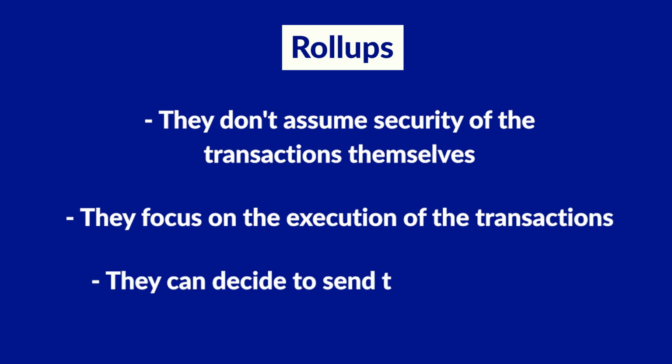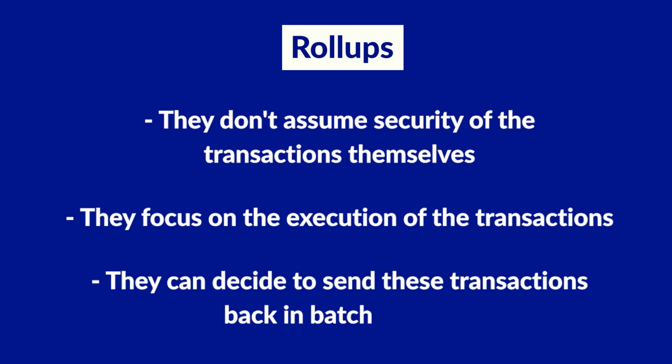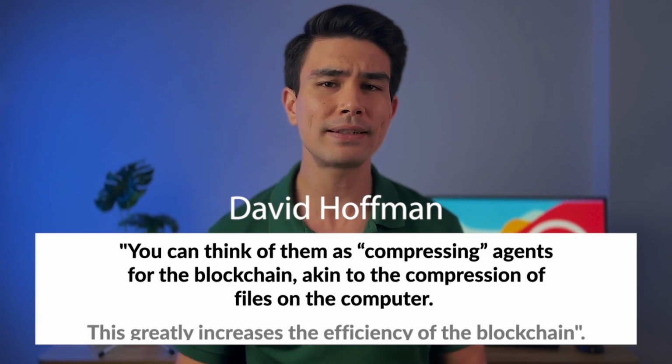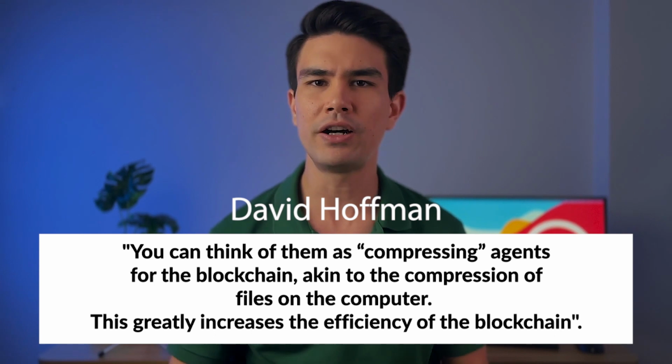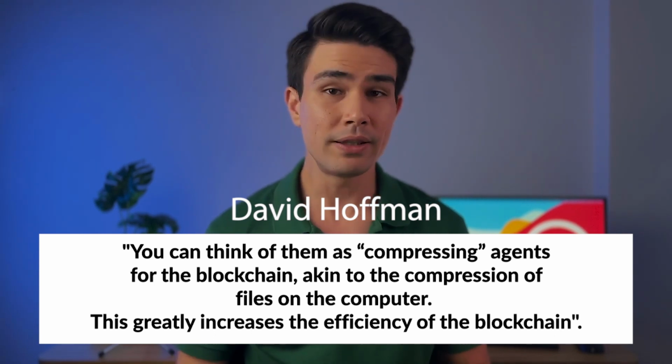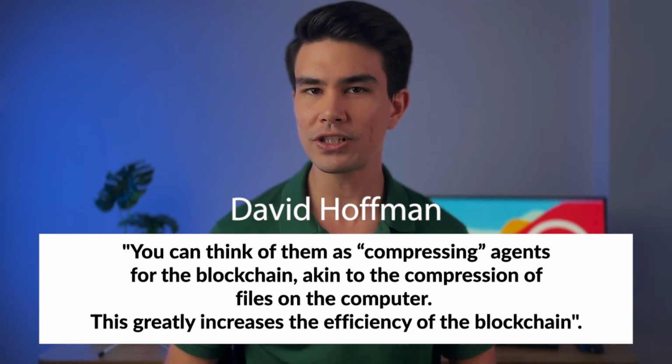They can then decide to send these transactions back in batches to L1. The network then adds those transactions to the blocks. As you can tell, rollups effectively help in reducing the burden on the first layer without compromising on decentralization. As mathematician David Hoffman put it, you can think of them as compressing agents for the blockchain, akin to compression of files on the computer. This greatly increases the efficiency of the blockchain.